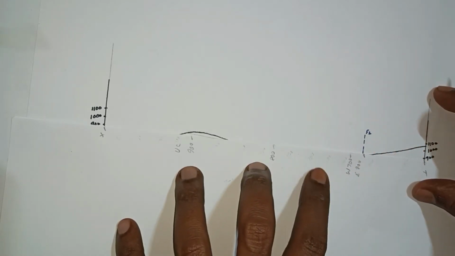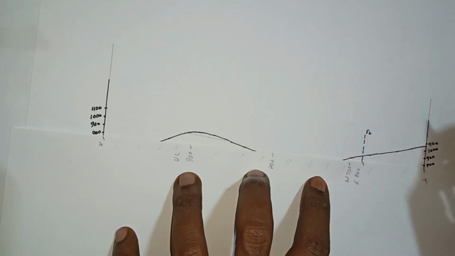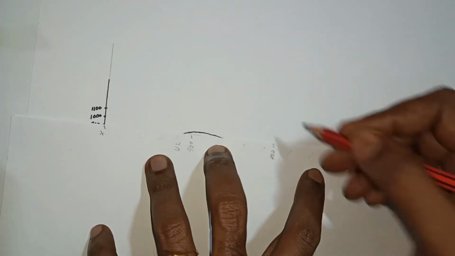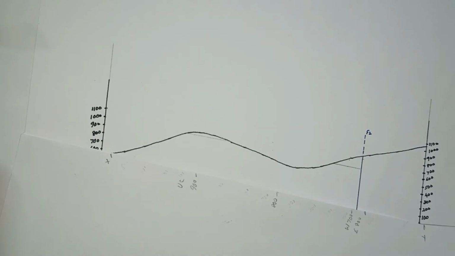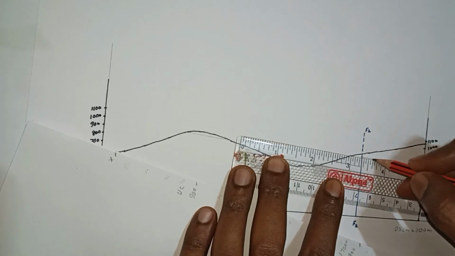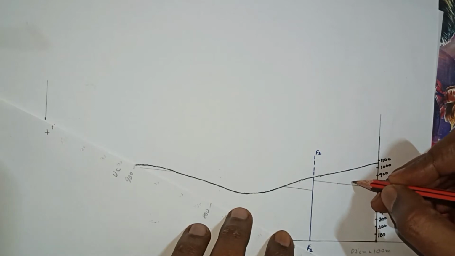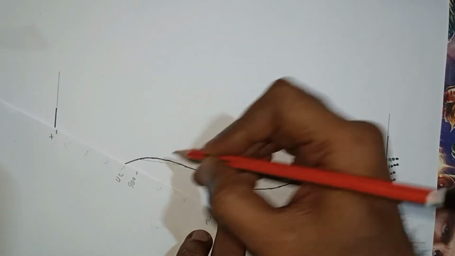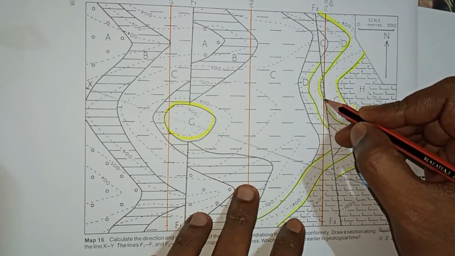That means this one becomes 900. So 2 points is sufficient. Draw a line. So the boundary between G and D was drawn. G and D. So we have another boundary, G and H. So that you have to mark.